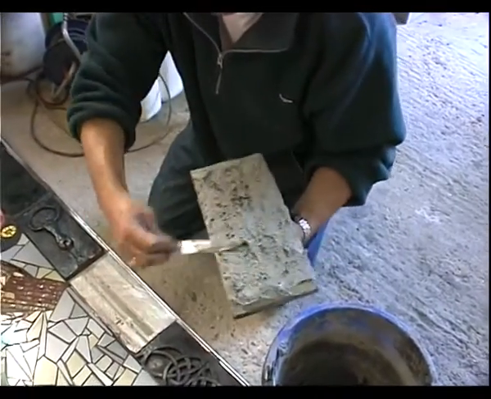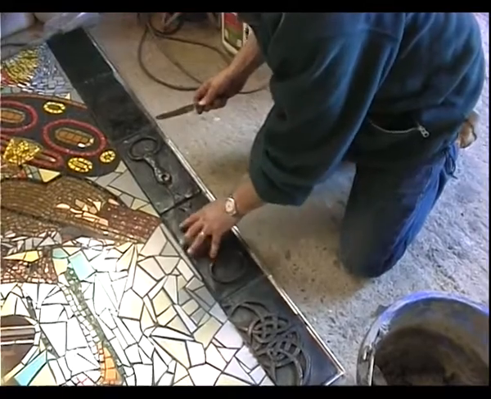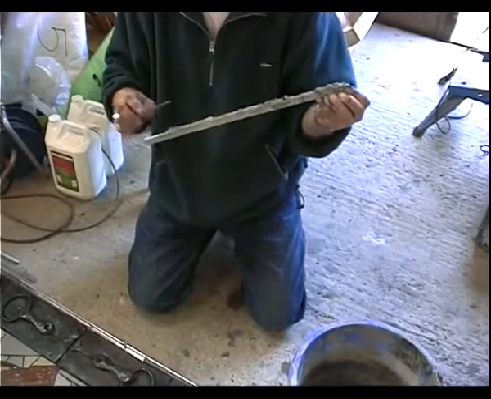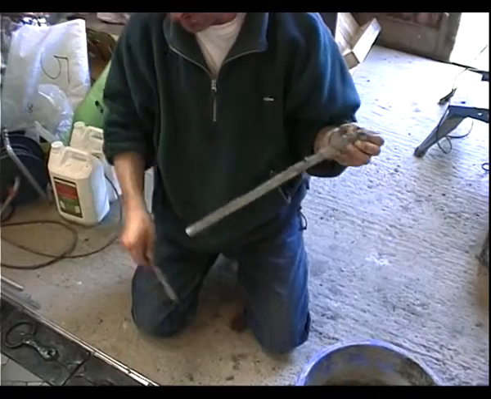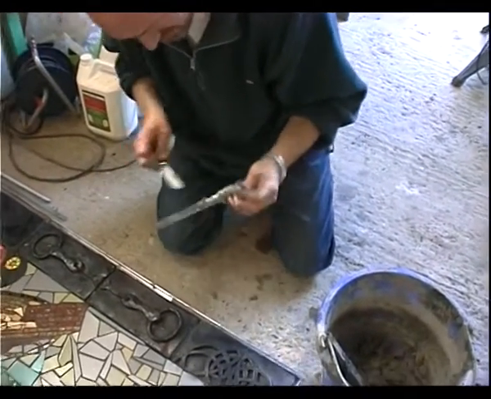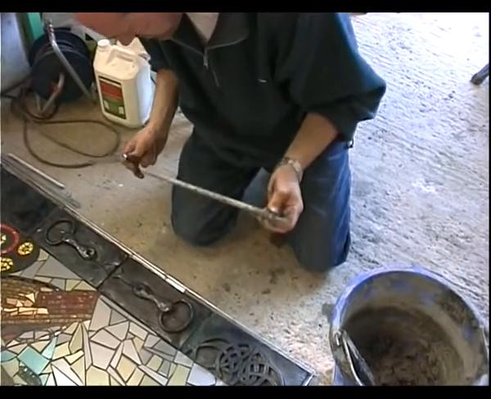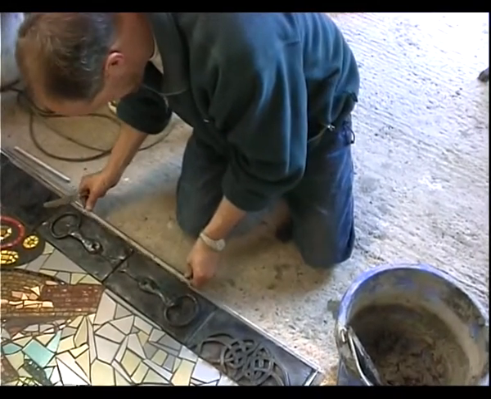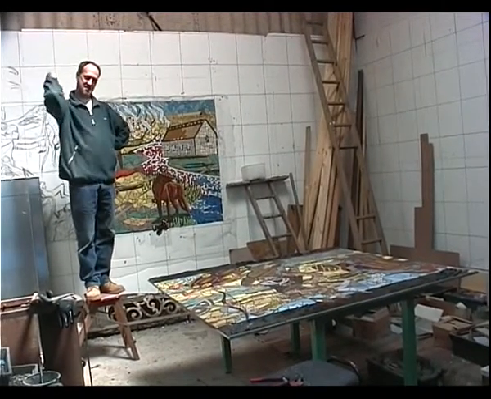I'm setting these in with the same adhesive that I did the rest of the work with. Just using a slate border here, which I just felt would give a finish to the panels, otherwise they'd be right up on the edge. It also slightly protects them if the edge of the panels get knocked. I'm very pleased with that chap who's thrown the spear.